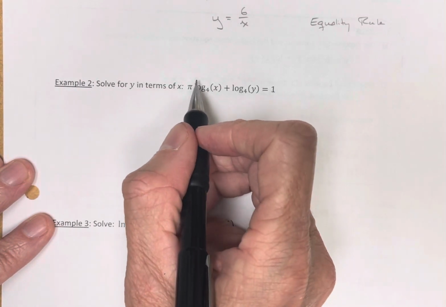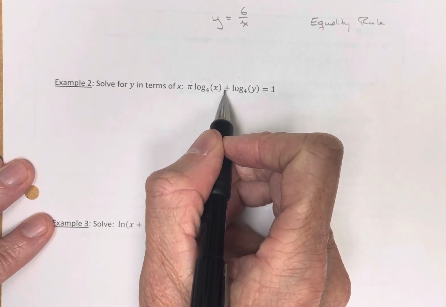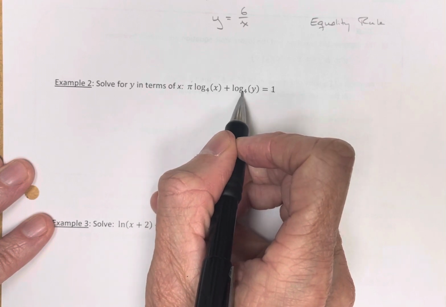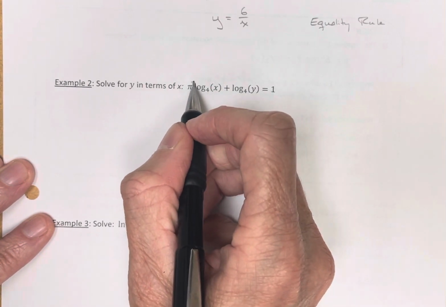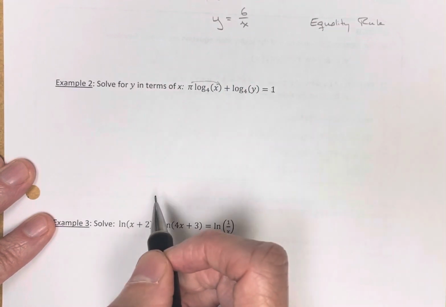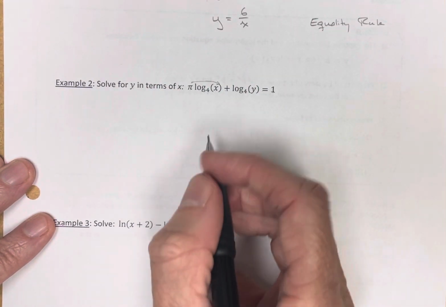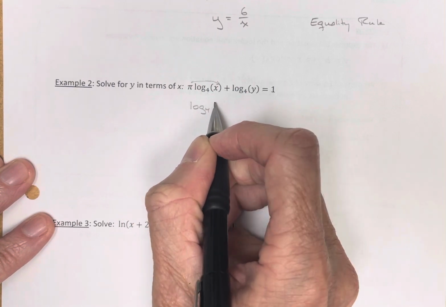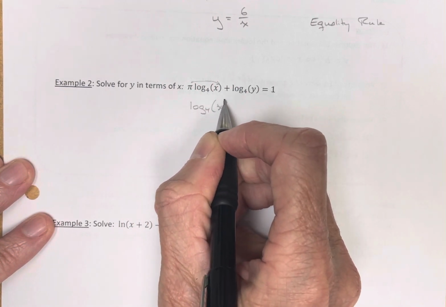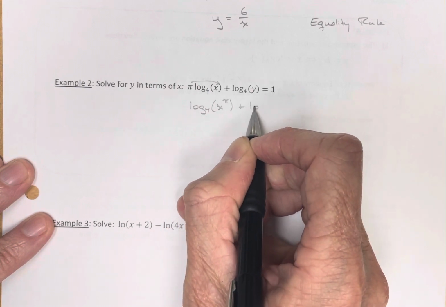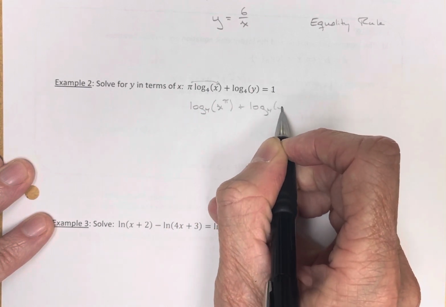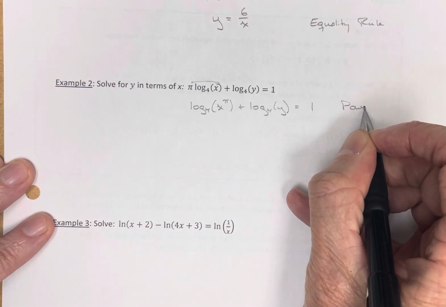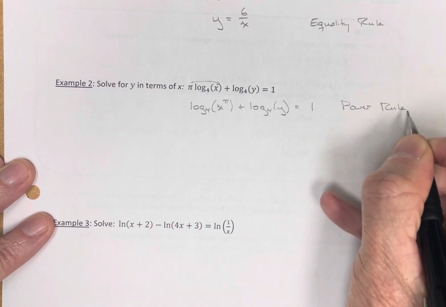Well, let's do that. First off, before I can combine them, I've got a plus, so I know I've got a multiplication possibility here. A log plus a log is multiplication, but I first need to move this pi back using the power property. So this would be the log base 4 of x to the pi plus the log base 4 of y is equal to 1. And so I used here the power rule or the power property.